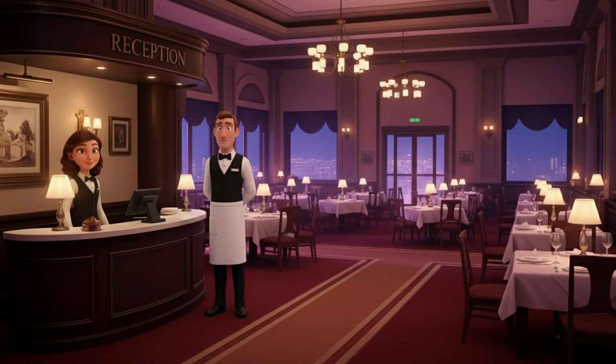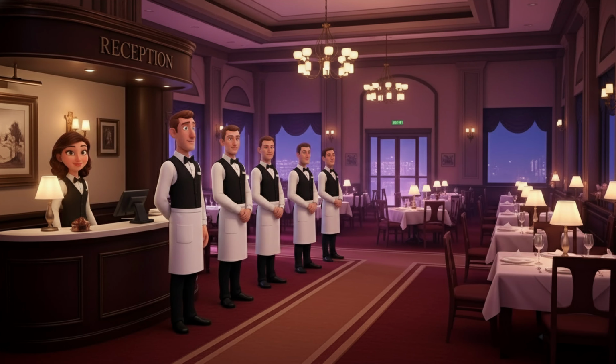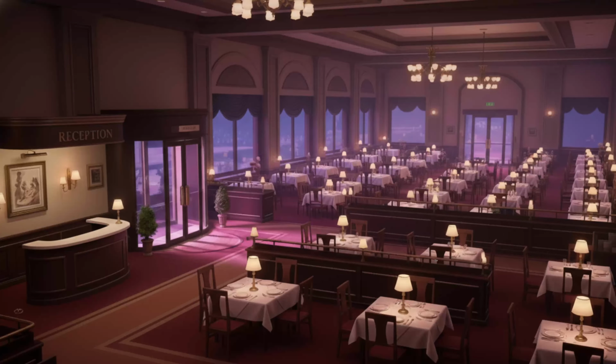But here is the fix. What if you hired more waiters? Today, we are learning load balancing, the architectural pattern that lets you scale from one restaurant to 1,000 without breaking a sweat. Let's map this story to how systems actually work.